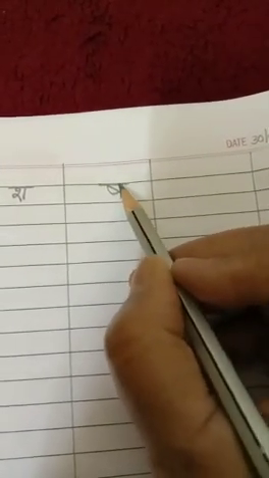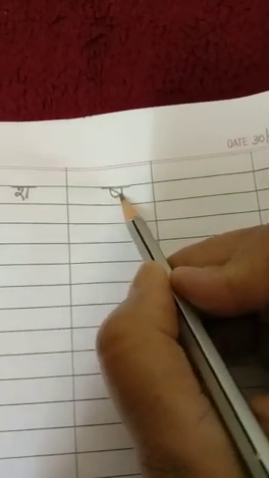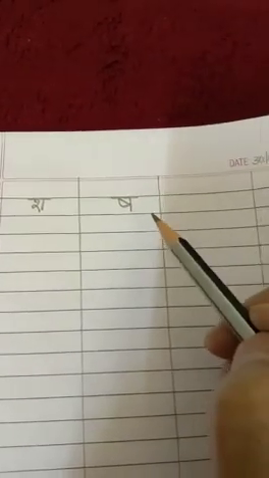This is Sh. What, children? A sleeping line, a standing line, a curve, and inside a slanting line. Sh. This is Sh.